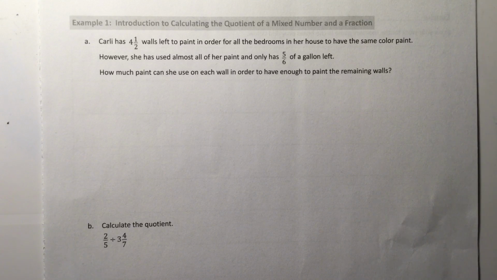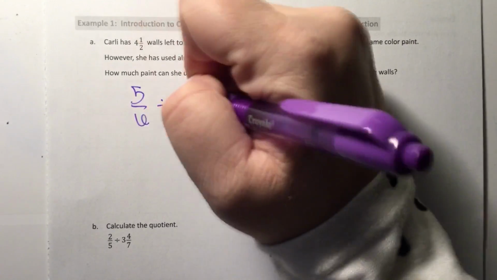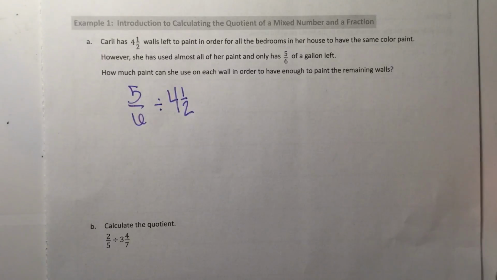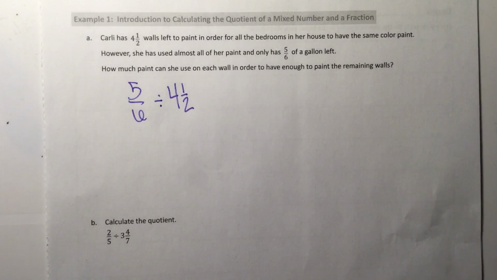Carly has 4.5 walls left to paint for all of the bedrooms in her house, but she only has 5/6 of a gallon. So how much paint can she use? She wants to make sure she has enough. So she has 5/6 and she's dividing it into 4.5 walls, right? This is how much paint she has, and this is how many walls she has. She needs to know how many gallons of paint she can use on each wall.